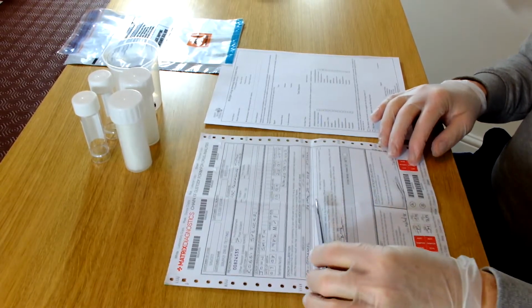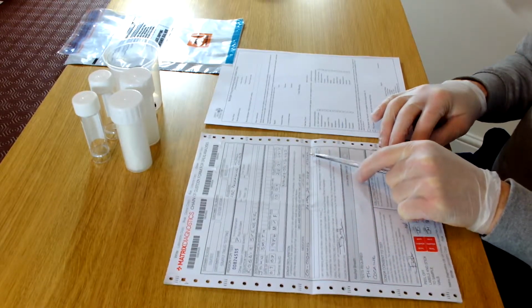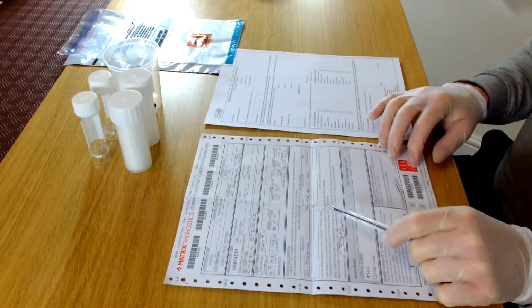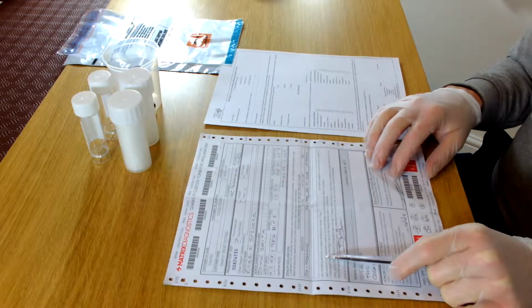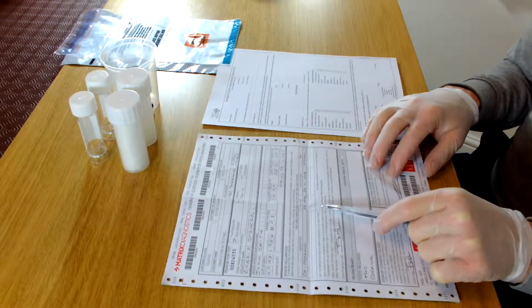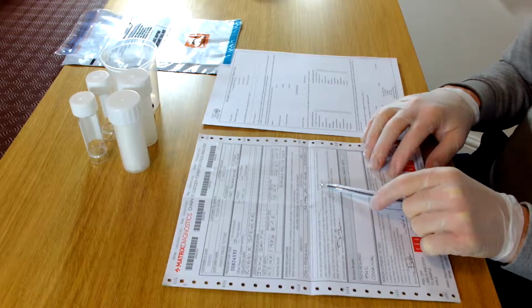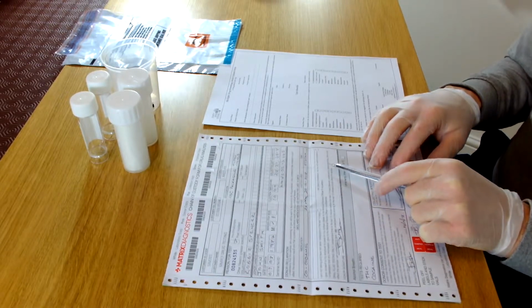You then list the medication they're on, the dosage, the day they last used, and the time that they took it. Underneath that there are two little boxes with a statement against each. The first one says I am not taking and have not taken medication in the last 14 days, and if that's the case the donor simply ticks the box there. Or I am taking medication but I don't want to declare it.